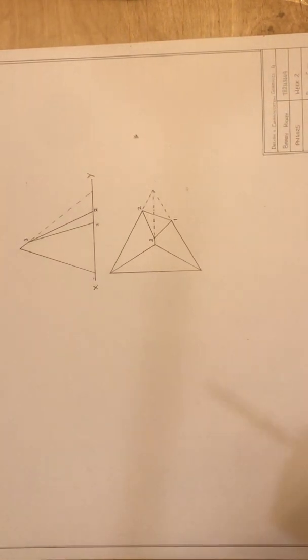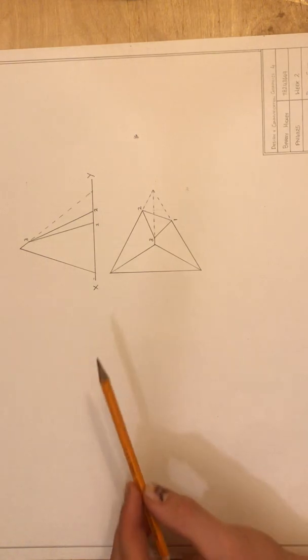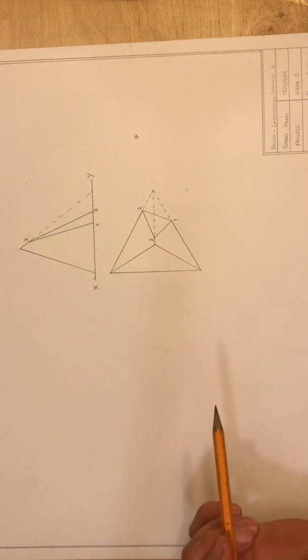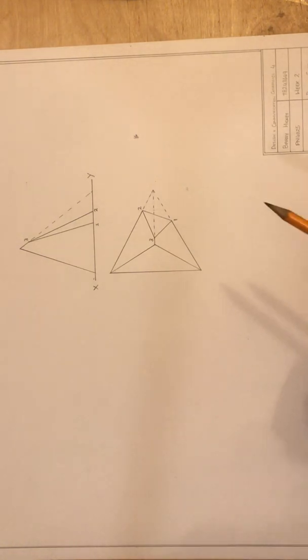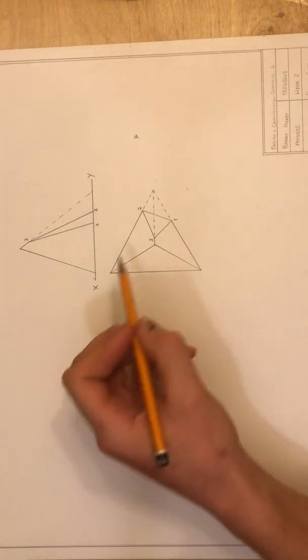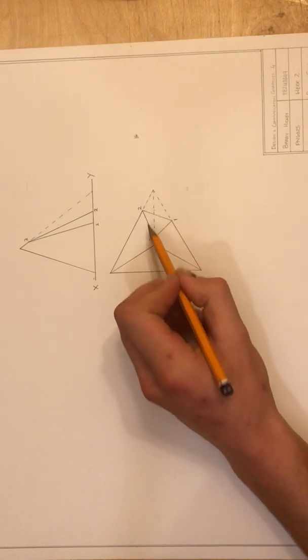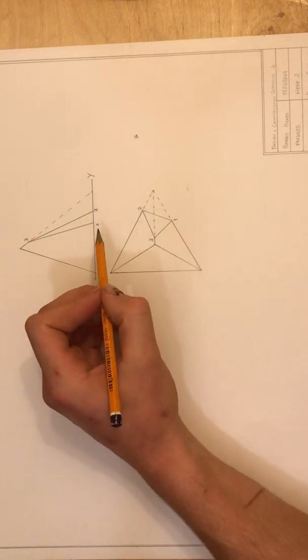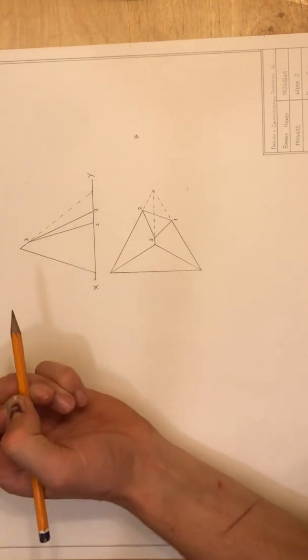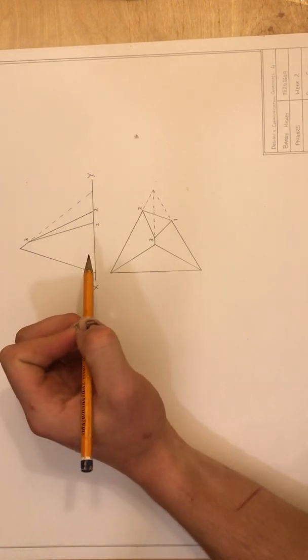Hello, my name is Barry Hickey, and in this short video I am going to run through the principles of auxiliary projection using first auxiliary projection and second auxiliary projection. The aim of this task is to find the true shape of this cut surface here, surface 1, 2, 3. It's already drawn in elevation and in plan.